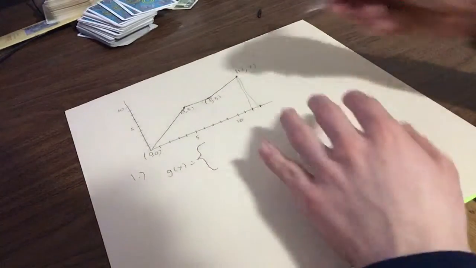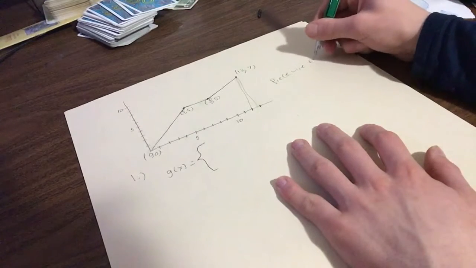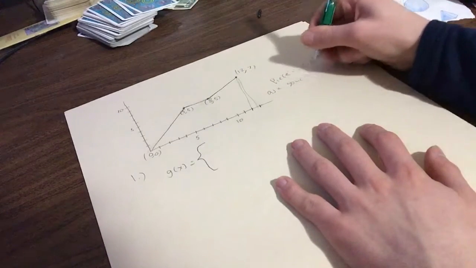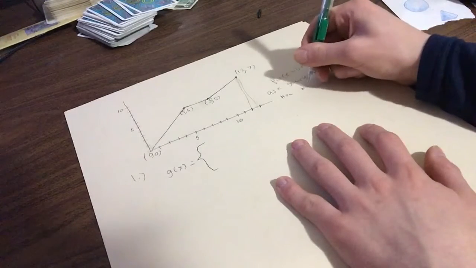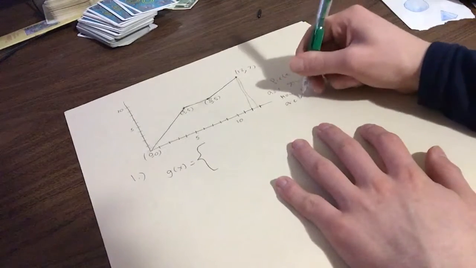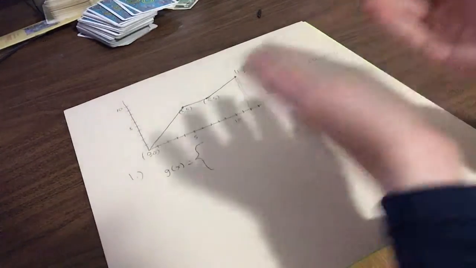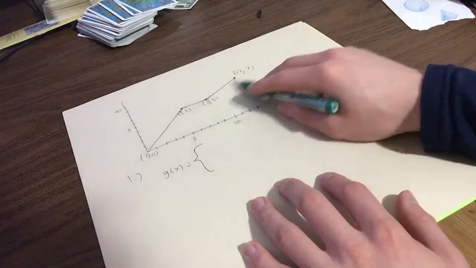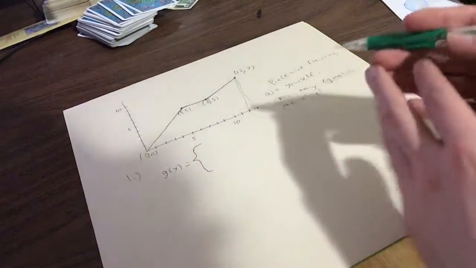When you see the word piecewise function or equations, ask yourself, how many equations are there? What that is asking is how many lines are there? There's 1 line, 2 lines, 3 lines. As you can see, those are 3 different lines. So those are 3 different functions, 3 different equations.